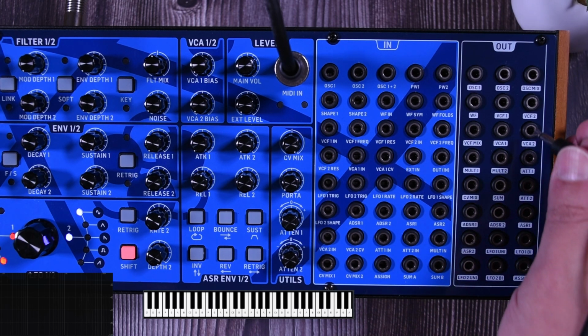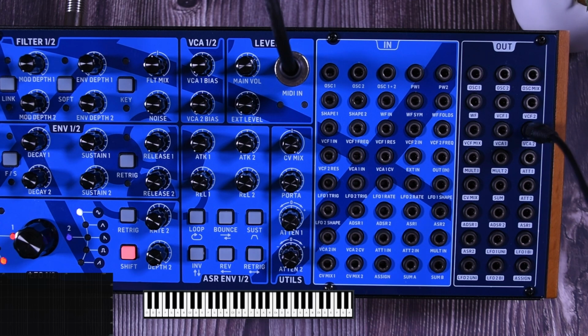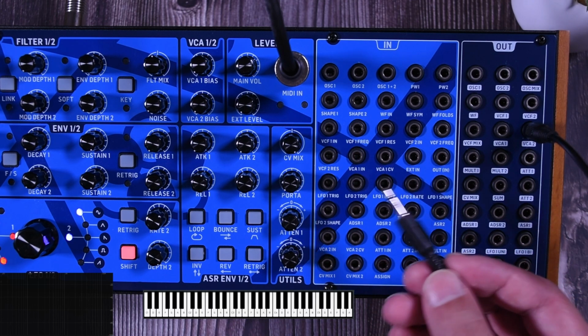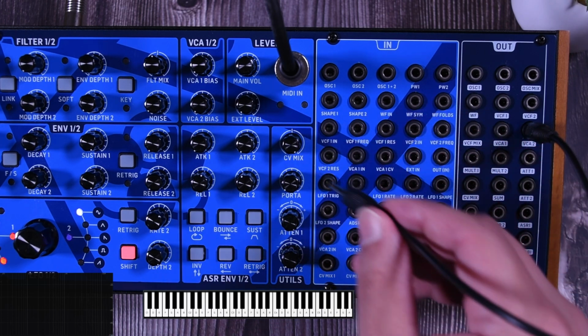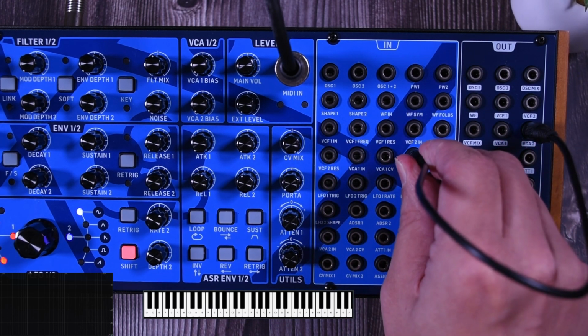I'm going to go to, again, VCA2, and I'm going to patch it in. And now, again, I could use this for whatever. I'm going to go to the external signal in, so I'm just feeding it back to the synthesizer. I'm going to go and plug it in.